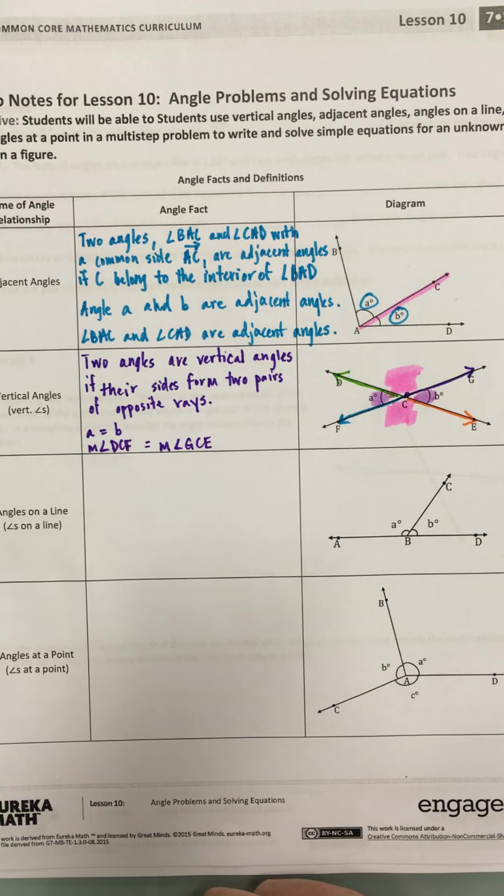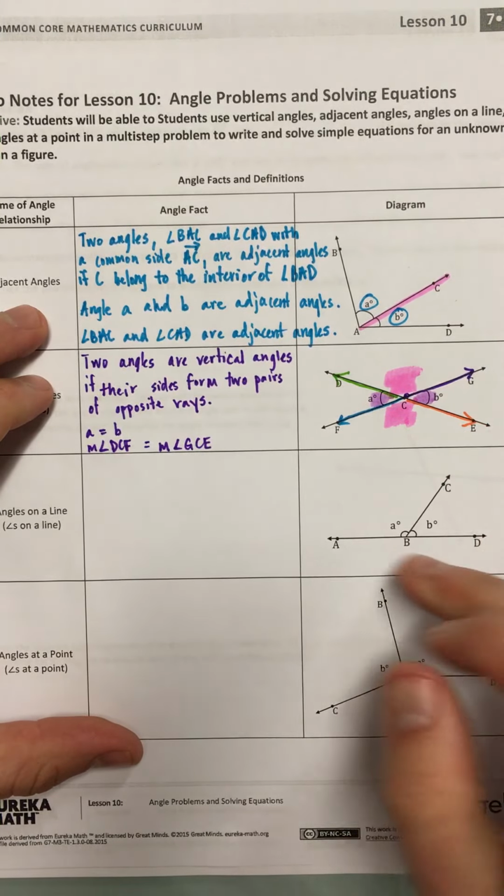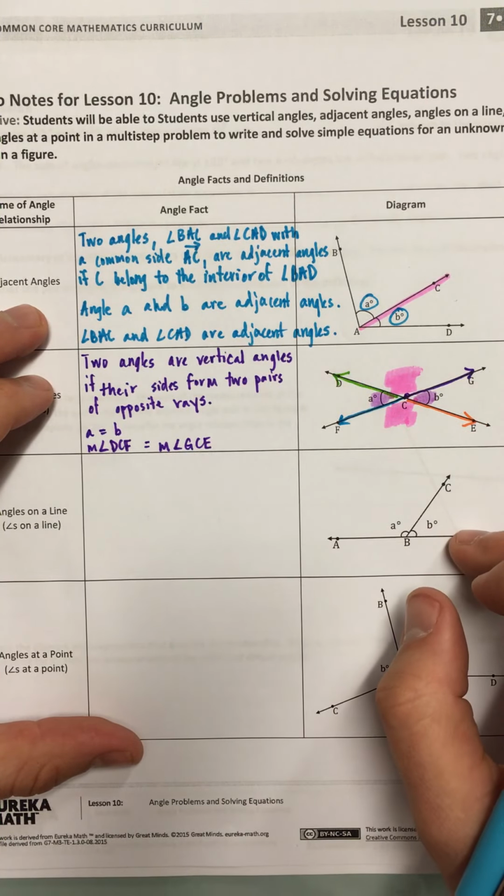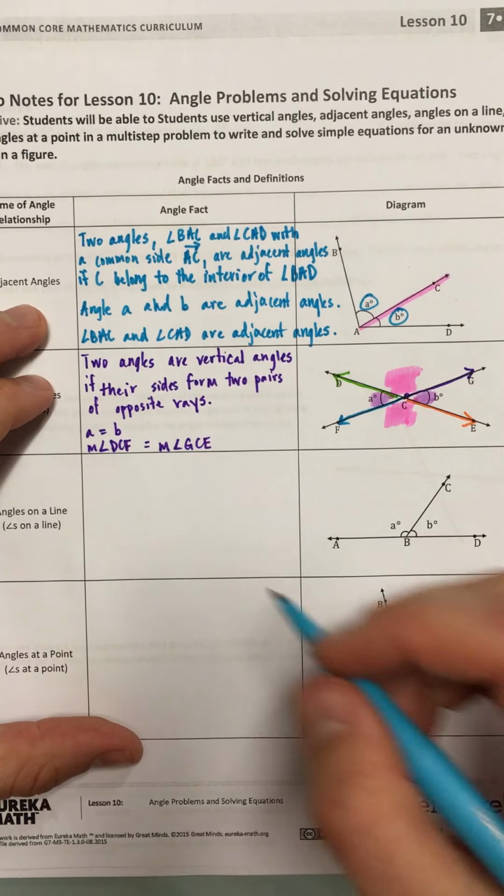Okay. Angles on a line, you can go a little bit quicker. It basically means that as many angles as we have on a line, they will sum to 180 degrees.